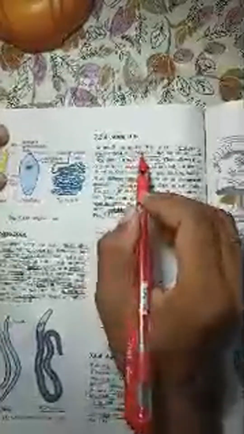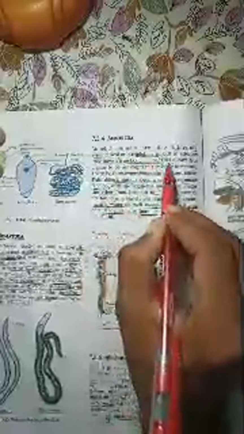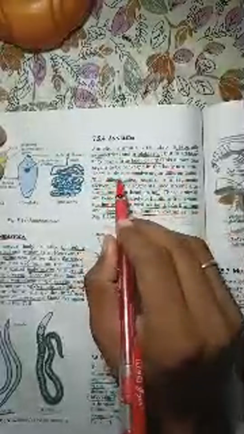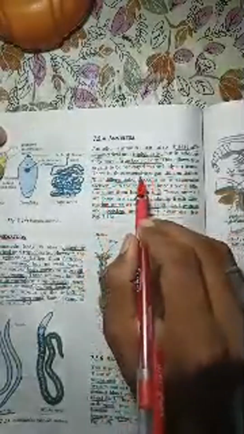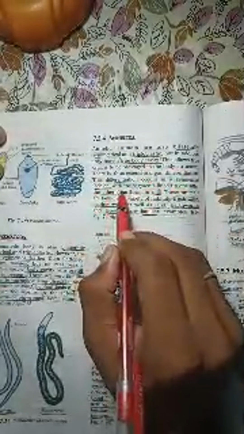Annelid animals are also bilaterally symmetrical and triploblastic, but in addition they have a true body cavity. This allows the organs to be packed in the body structure. There is thus extensive organ differentiation. This differentiation occurs in a segmental fashion, with the segments lined up one after the other from head to tail.